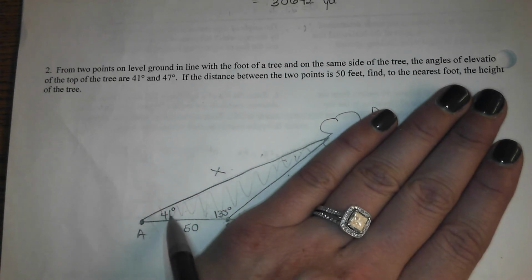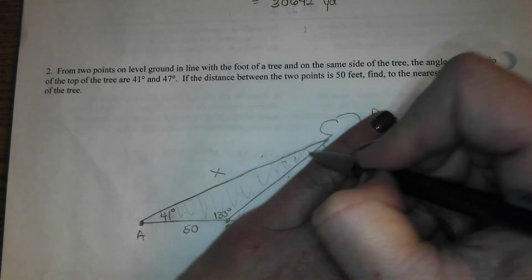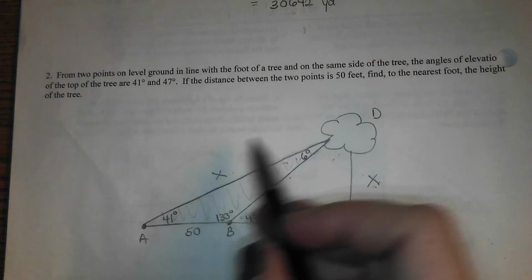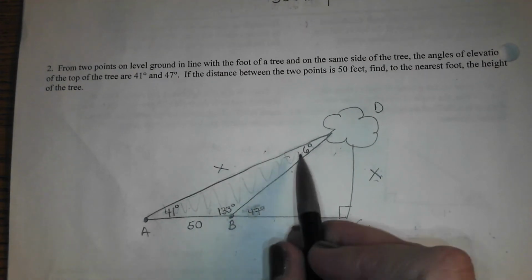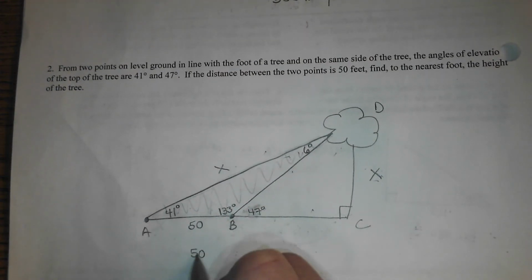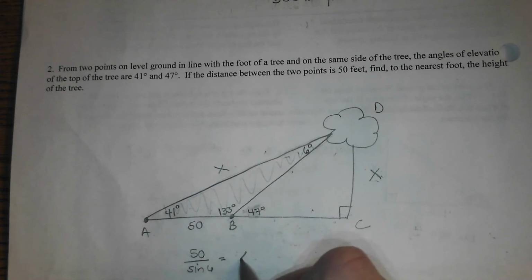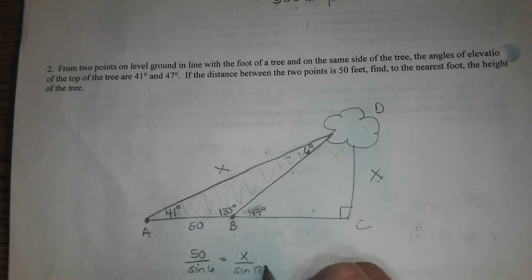So really quickly, 41 and 133 makes 174. So how big is this angle? 6. So now my law of sines will be 50 over the sine of 6 equals x over the sine of 133.